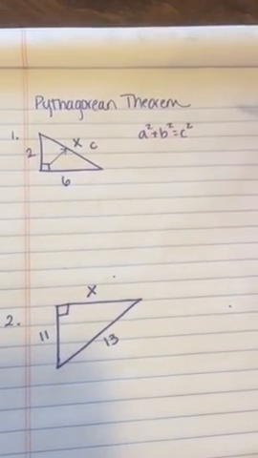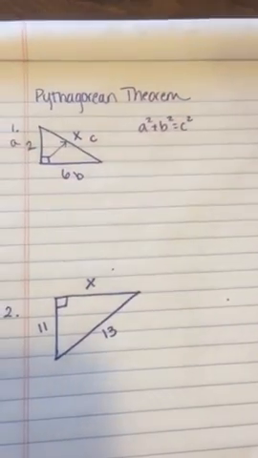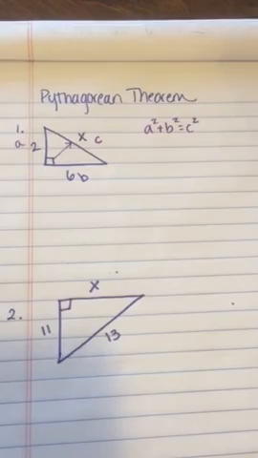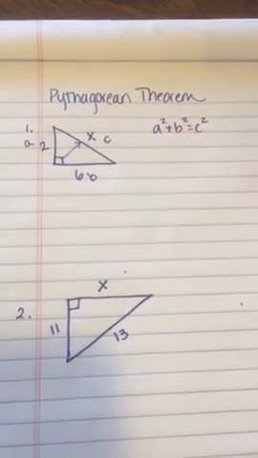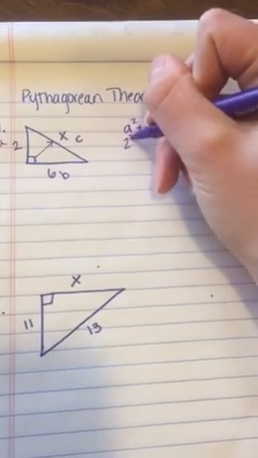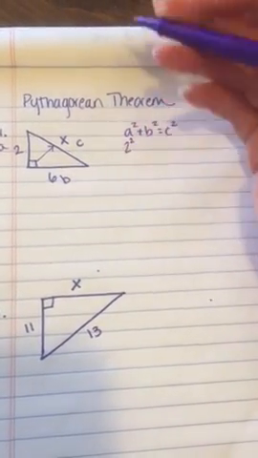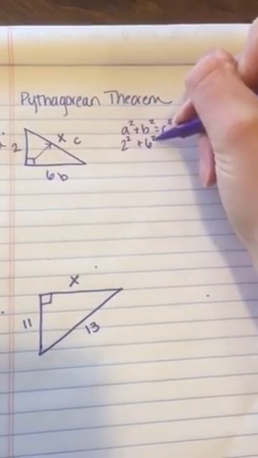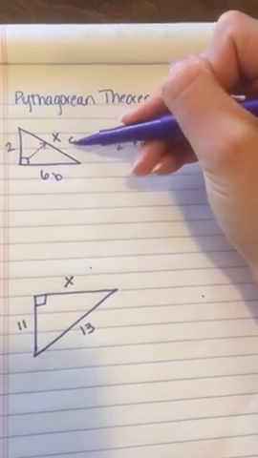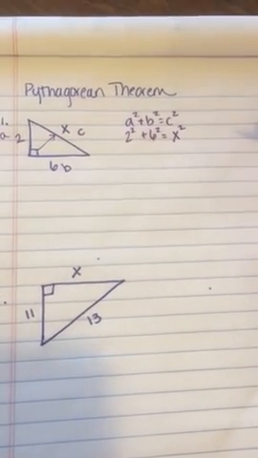The other two legs, the lengths of 2 and 6, you can let be either a or b. That part does not matter. So from here, I'm going to substitute the values in. My a value, again, is one of my legs. I'm going to let that one be 2. So 2 squared plus my other leg over here, which is 6, plus 6 squared equals my c value, which is the hypotenuse, our unknown, so that is x squared.